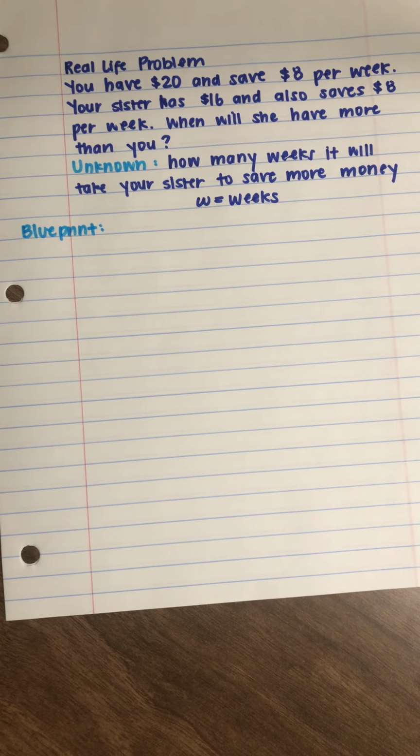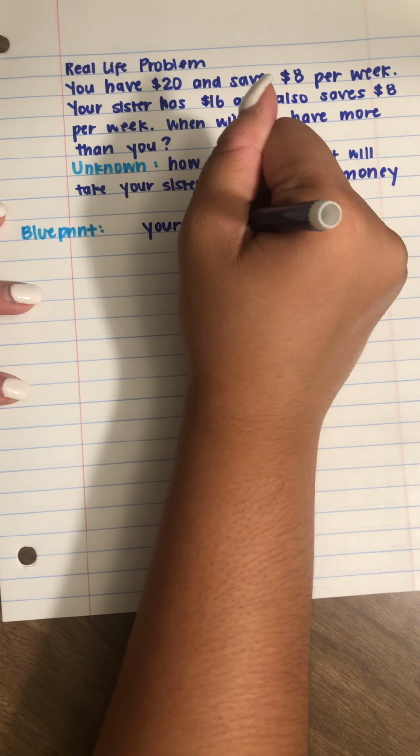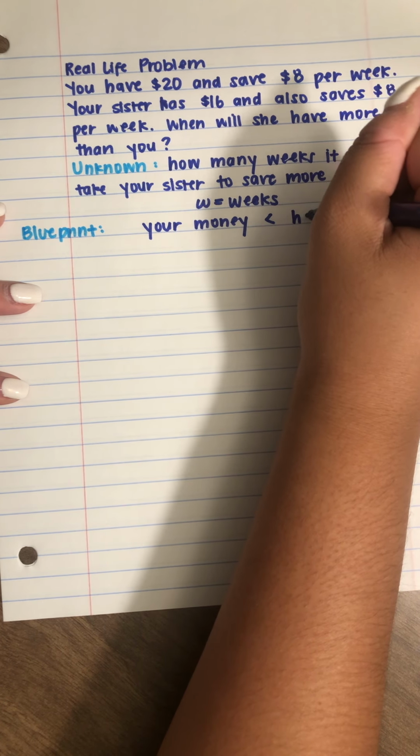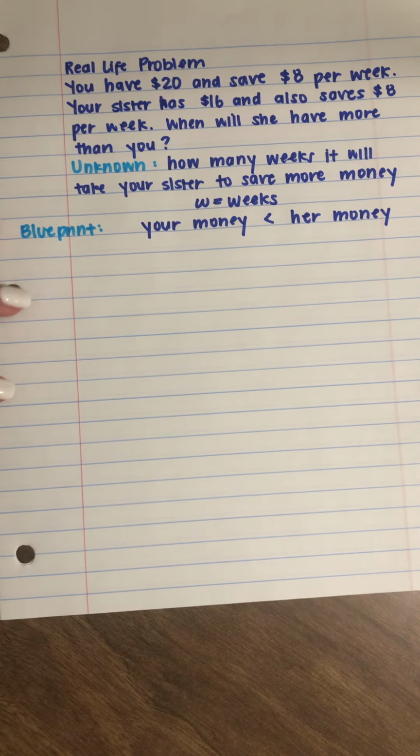So our blueprint is, our end goal is to know that your sister has more money than you. So in the end, it's going to be your money should be less than her money, right?